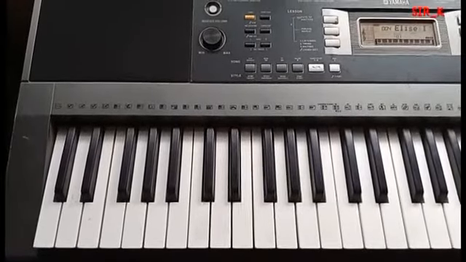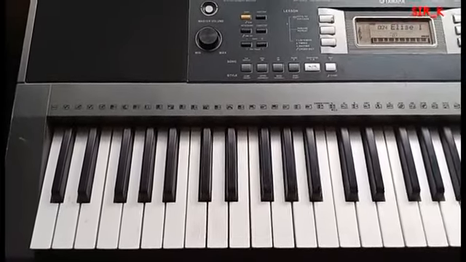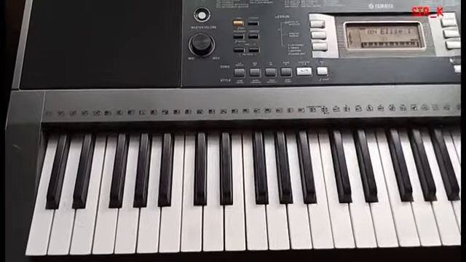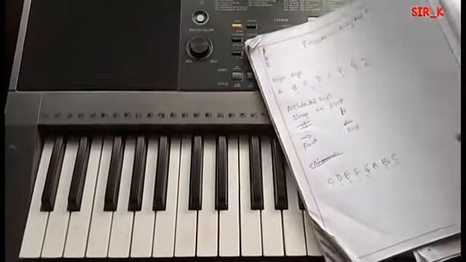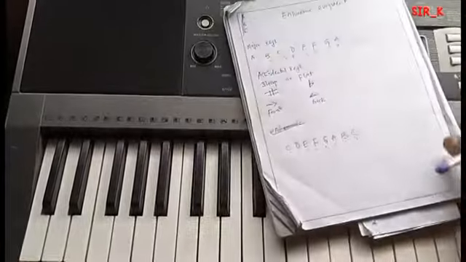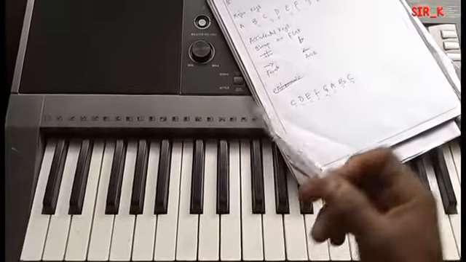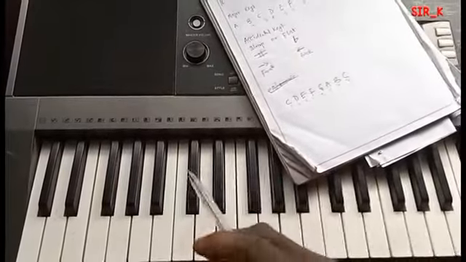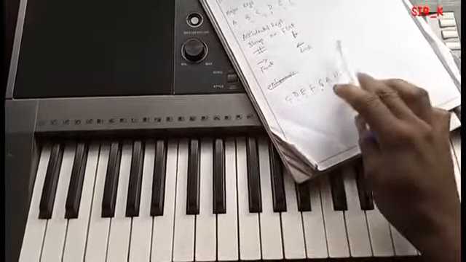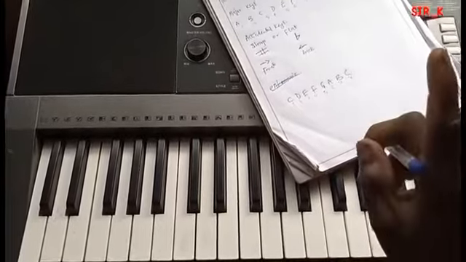So octave simply means, as we all know in mathematics, that an octagon is a shape with 8 sides. An octagon is a shape with 8 sides. So octave simply means the arrangement of 8 keys to form one octave.